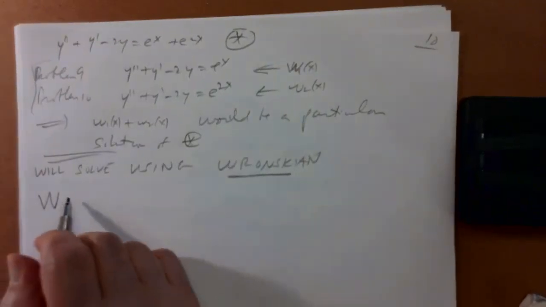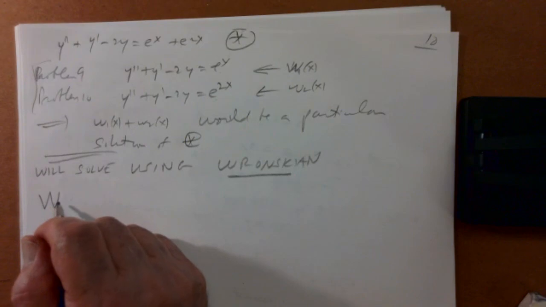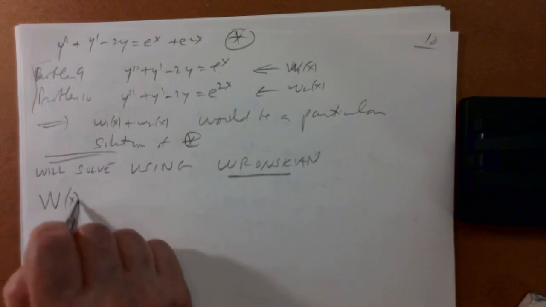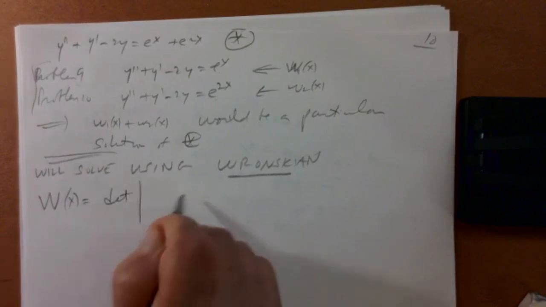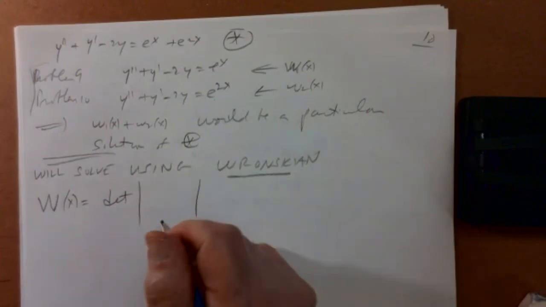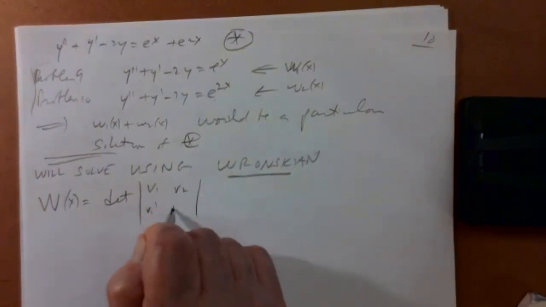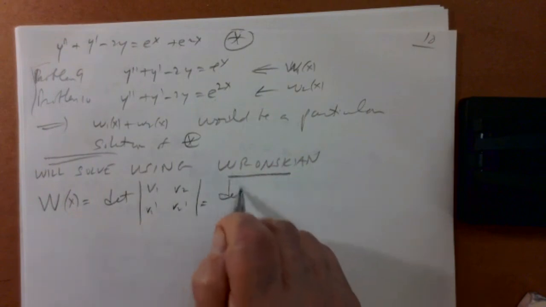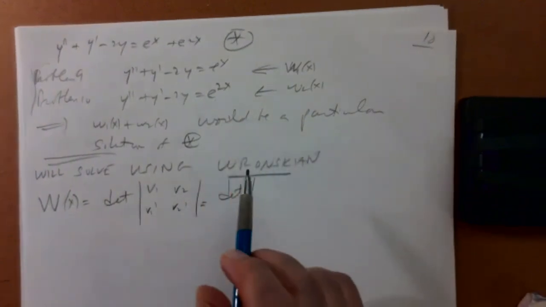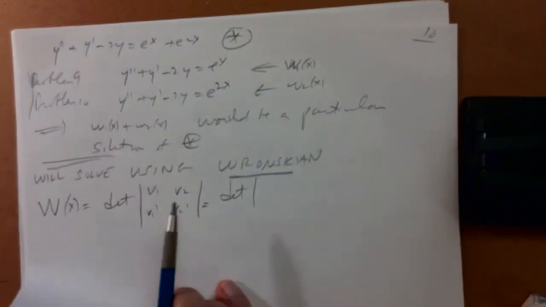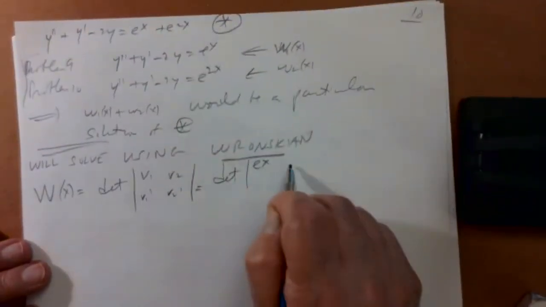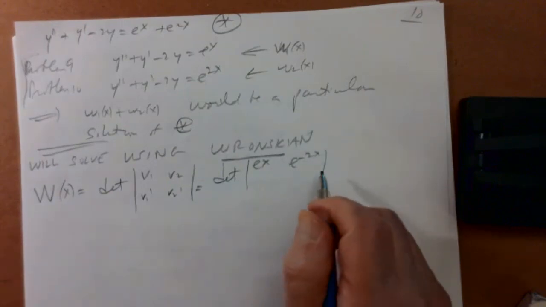So the Wronskian W of my functions v1 and v2 is the determinant of the 2 by 2 matrix, which you get by writing v1 and v1 prime, v2 and v2 prime. So what is v1? e to the x, and v2 is e to the minus 2x.